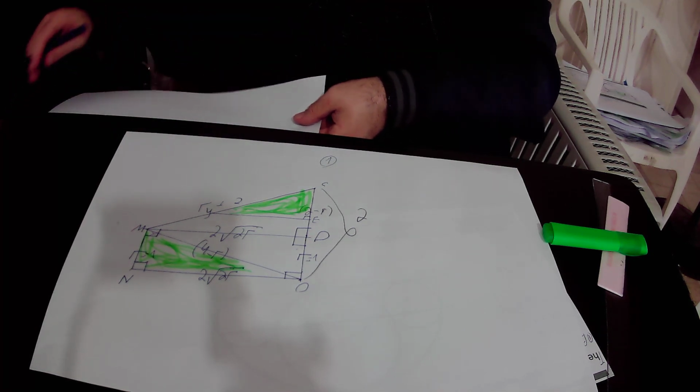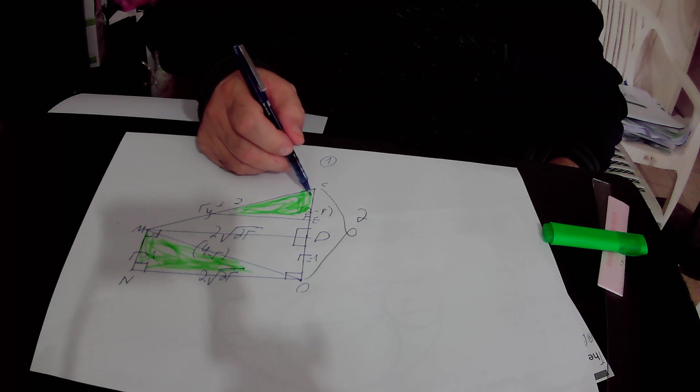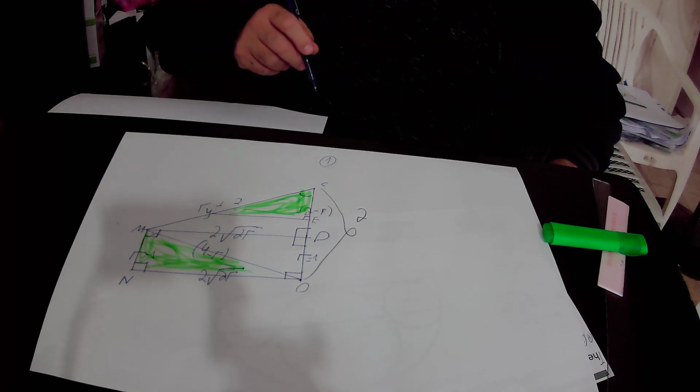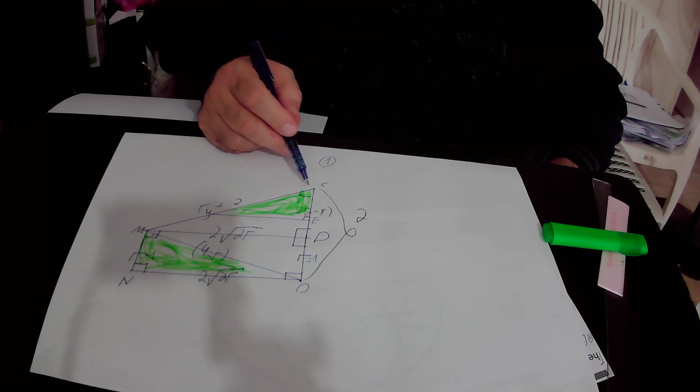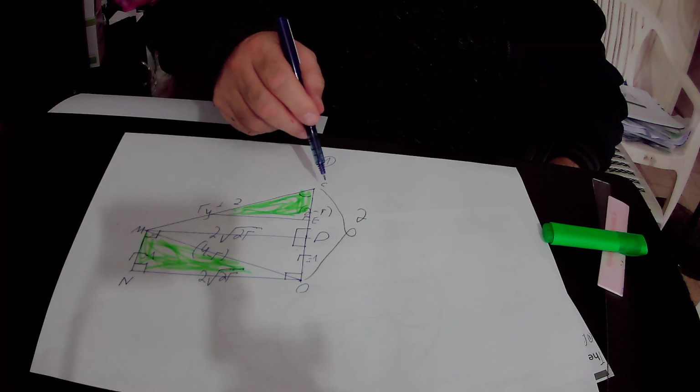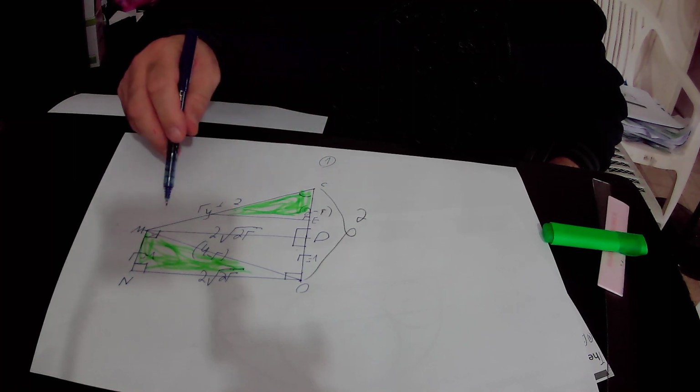And we also have this angle, angle C. It is a common angle, it belongs to both triangles. Angle C belongs to the green triangle, and it also belongs to the bigger triangle, triangle CDM.